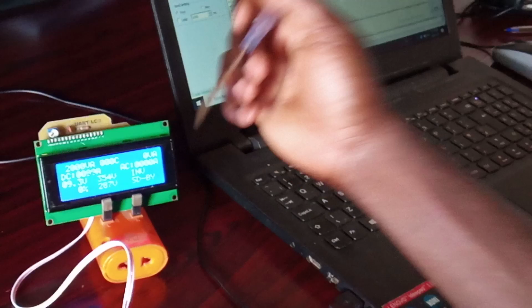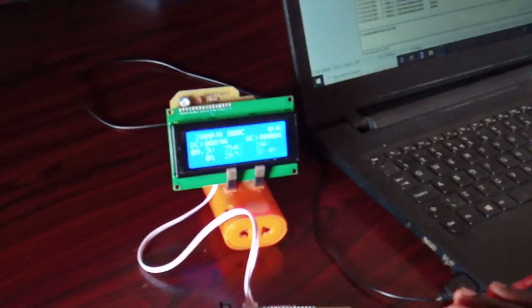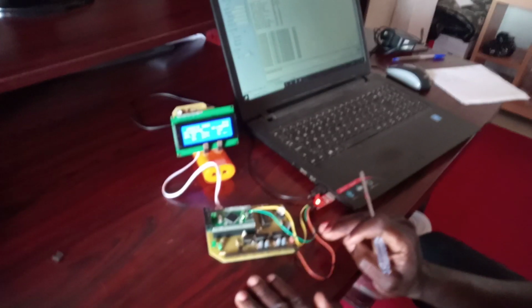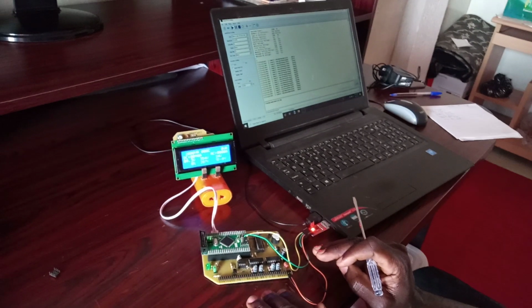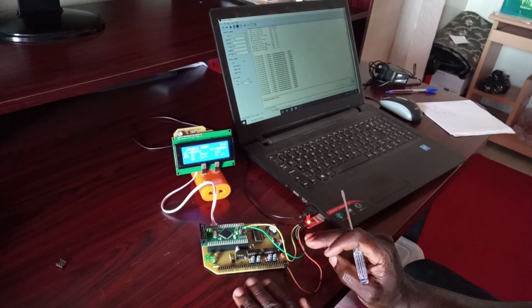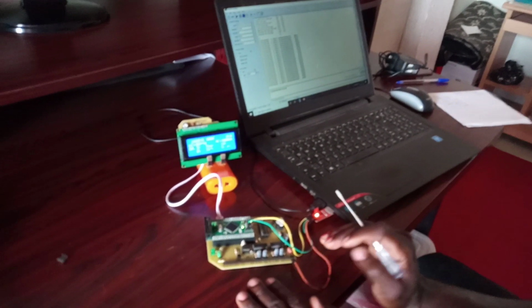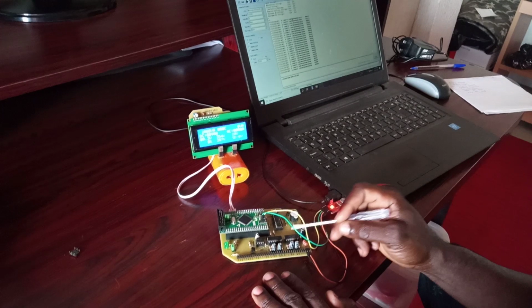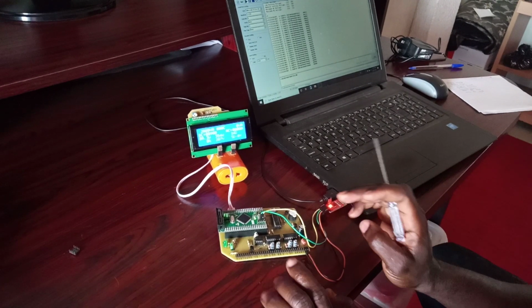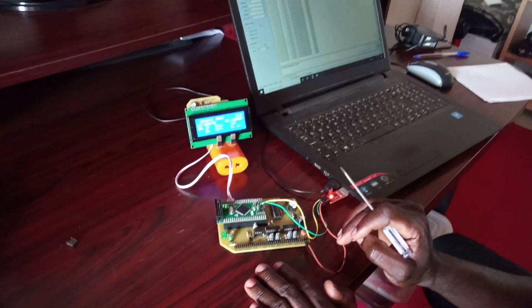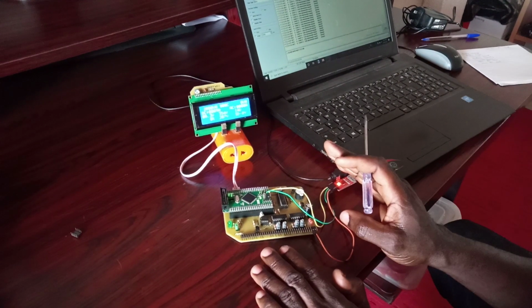Okay, so from our screen, we saw that it was 2000 VA, and we are getting that on our screen as 2000 VA. So like I said, on this board we are developing, the code is still ongoing. We want to reduce this board to its barest minimal. We want to make this board as small as possible, and to achieve that we need to change our DIP ICs to SMDs. I'm still yet to design a circuit board that can allow me to use SMDs.